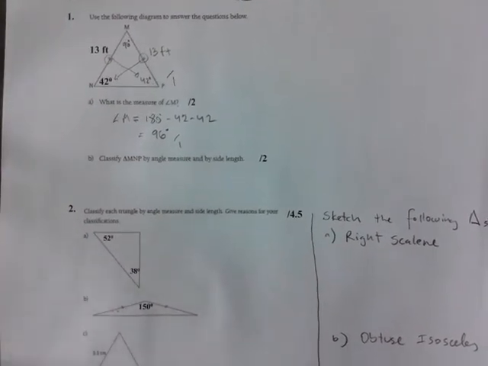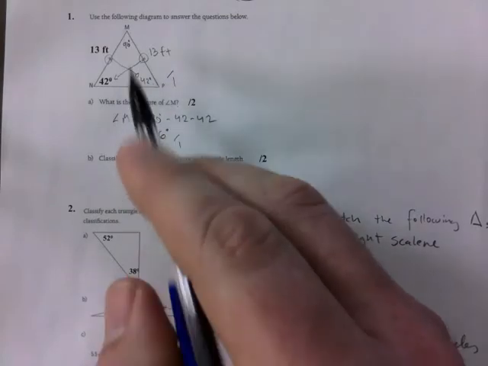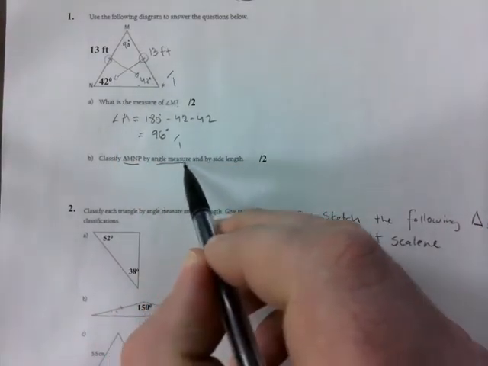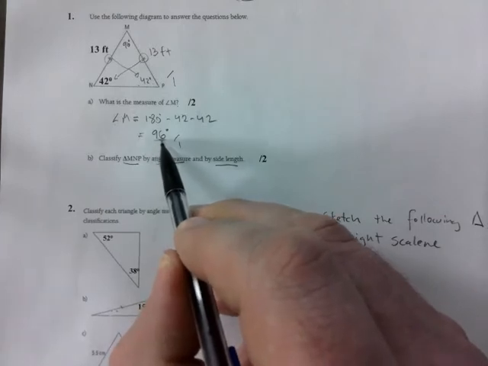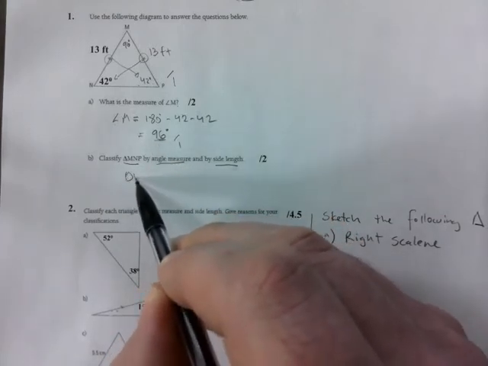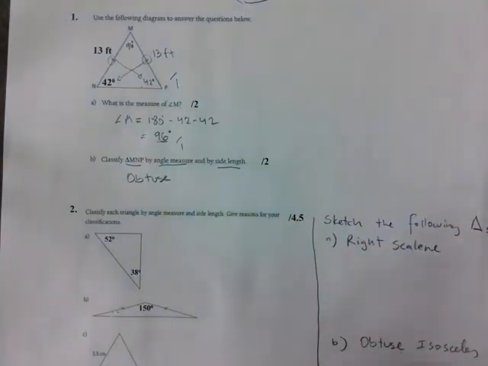Okay. Then it says classify triangle MNP. So triangle MNP, which is this one up here, right? By angle measure and side length. Now, because this is greater than 96, you know that it's going to be obtuse. So if the word obtuse shows up, you get 1 mark.